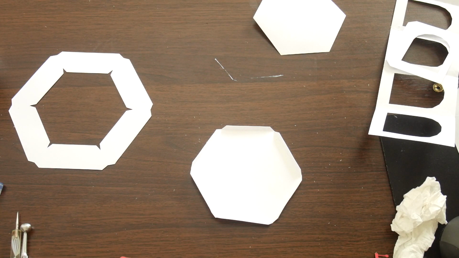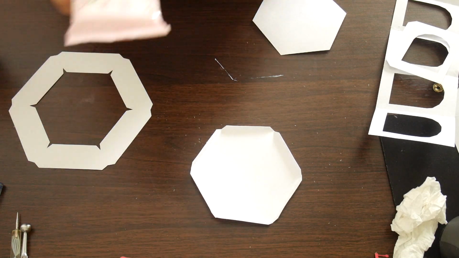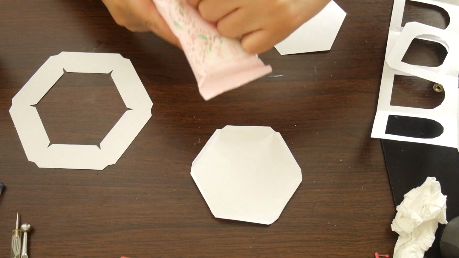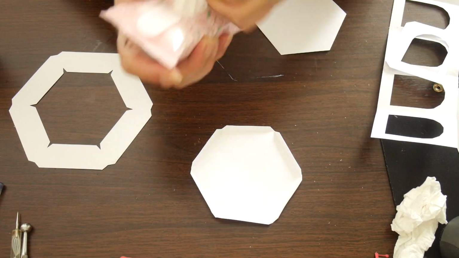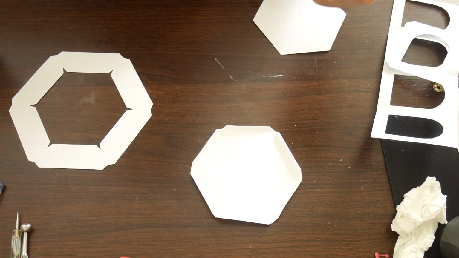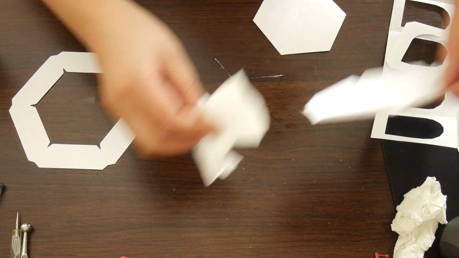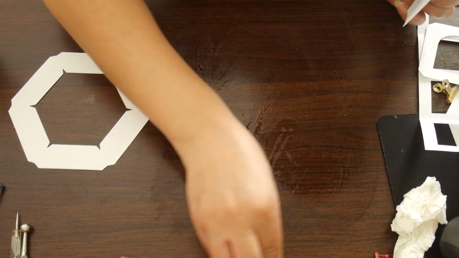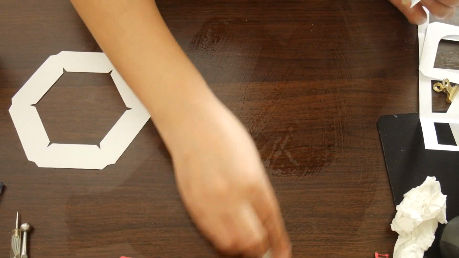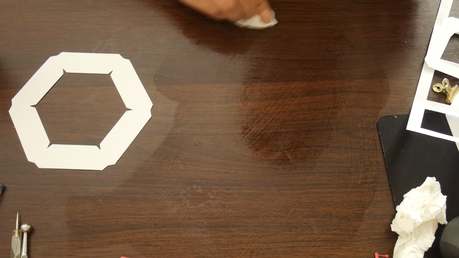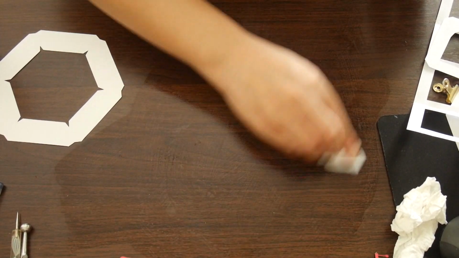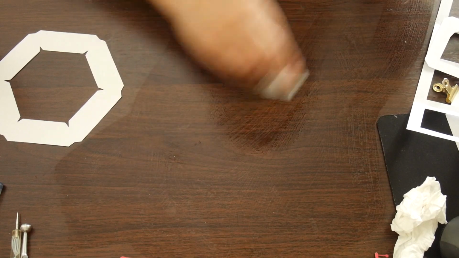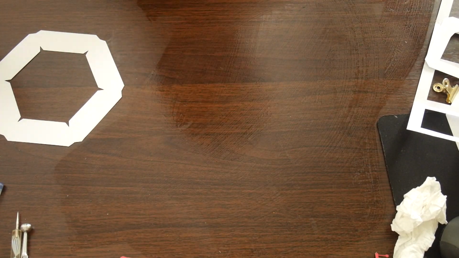wet wipes. I needed to open a new pack. So this one smells really good. It's like sakura blossoms. That's what I love about Asia. All their wet wipes, they have apple, they have pear, they have green tea, they have all sorts of fragrance, not flavor. And yeah, awesome.